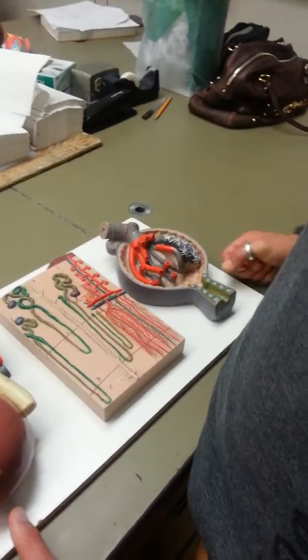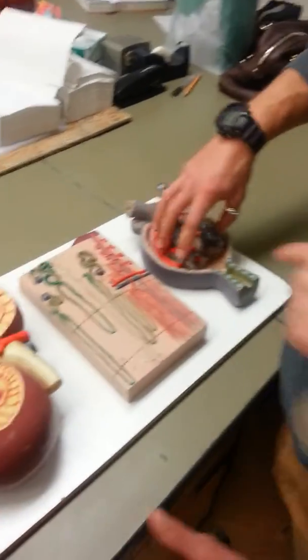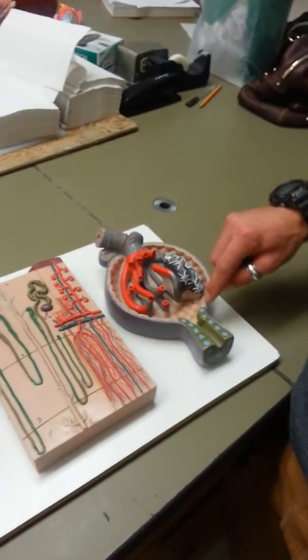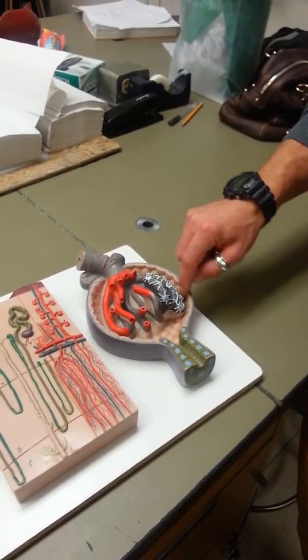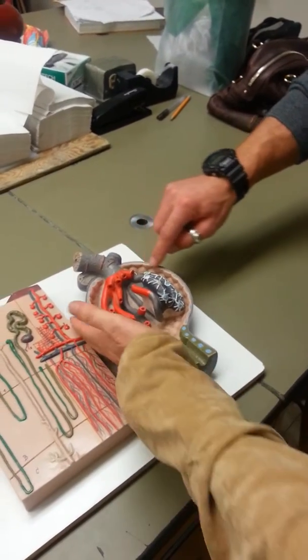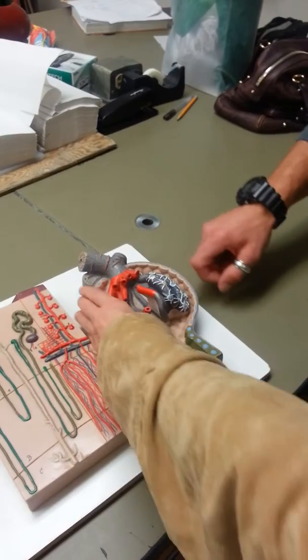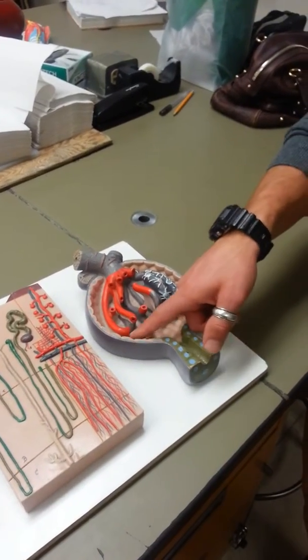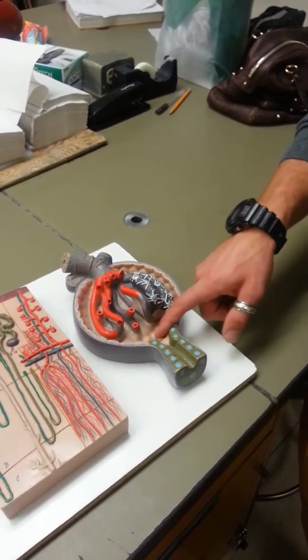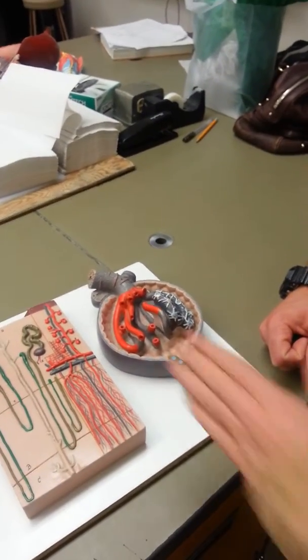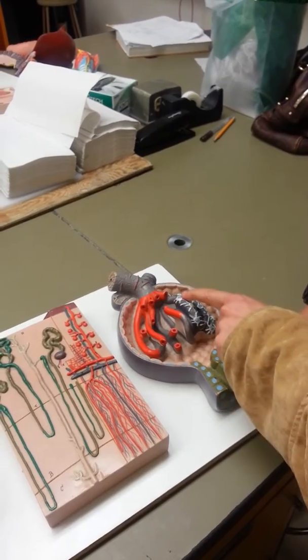Corpuscle. Isn't that also glomerular? Yeah, the glomerulus is inside the renal corpuscle. Oh, okay. What's this little thing? That's the Bowman's capsule. Okay. And then you have this little space, which is called the glomerular space. Filtrate is in the glomerular space. Here's the blood. These are podocytes.